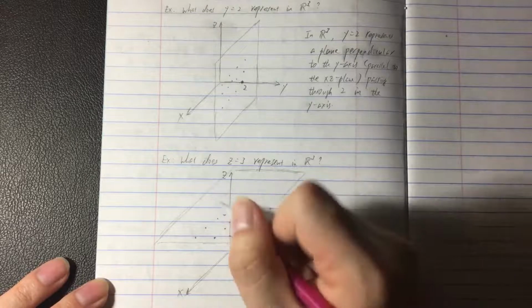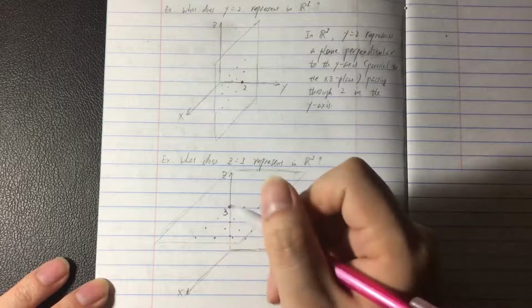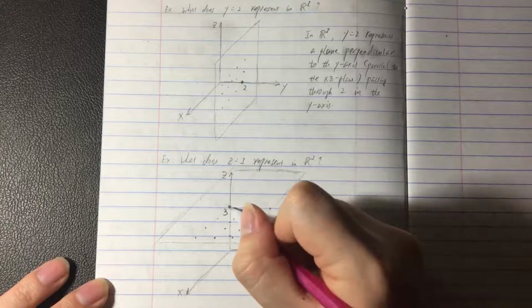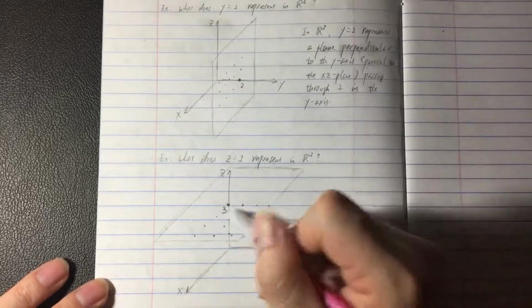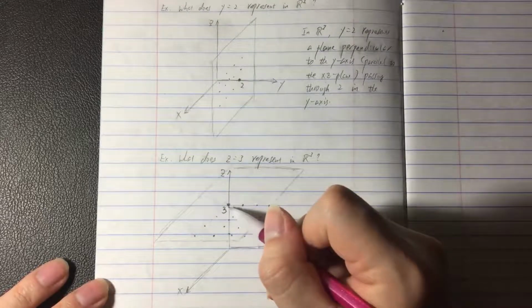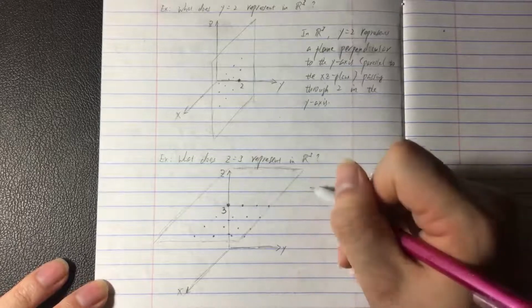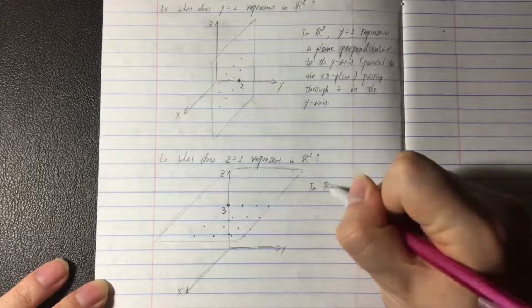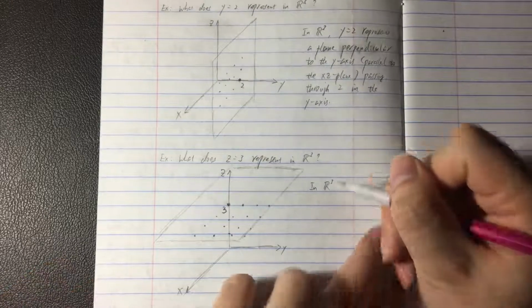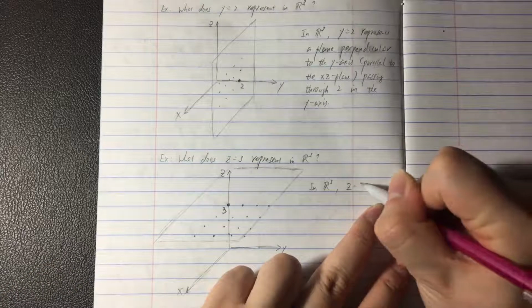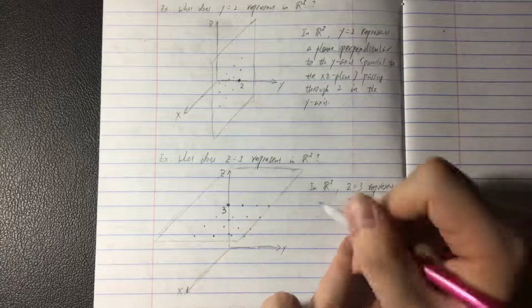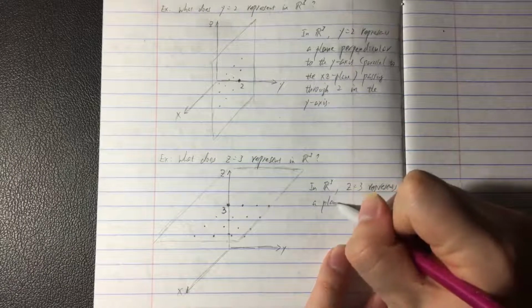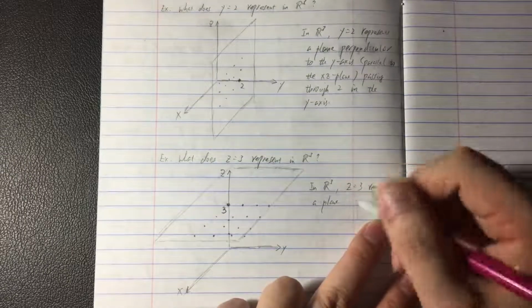The set of all these points form a plane. This plane is perpendicular to the z-axis and passing through number 3 in the z-axis. So in R3, z equal to 3 represents a plane.